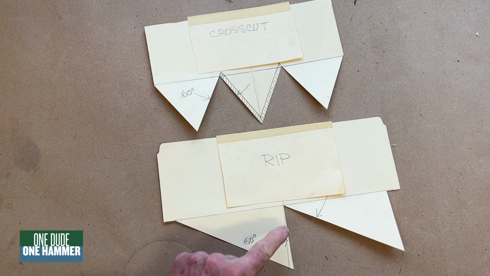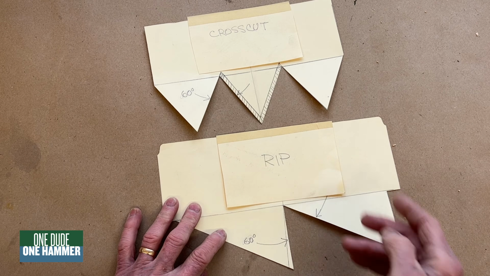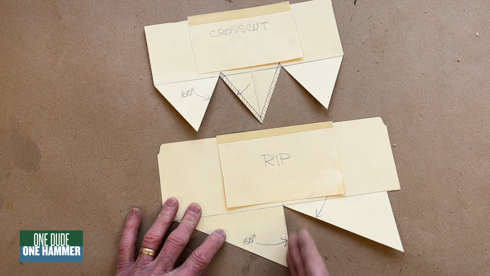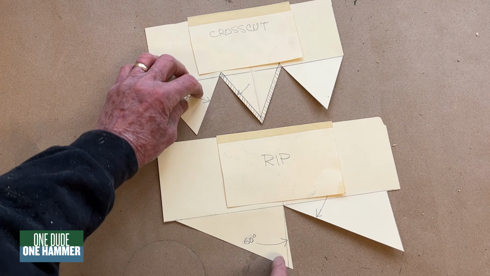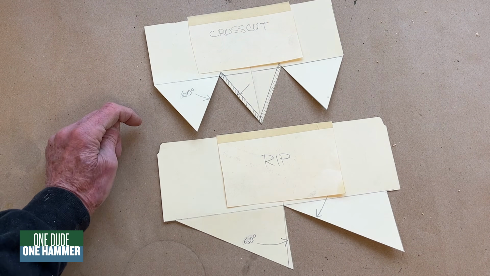Now this is still about 60, but as you can see, it's lean. This is almost straight up, almost a 90-degree angle, or it could be a 90-degree. Sometimes it's dropped back by maybe 8 degrees, but there's a lot of difference in the way these two saws function.